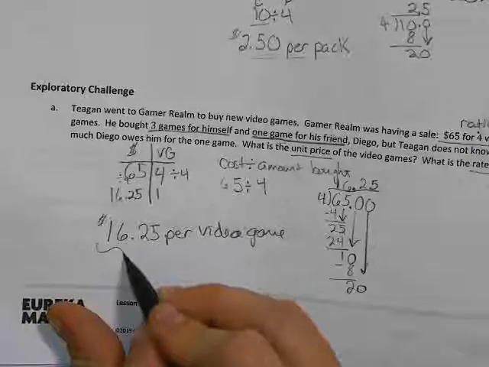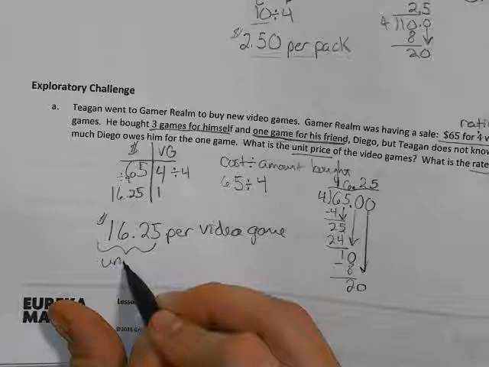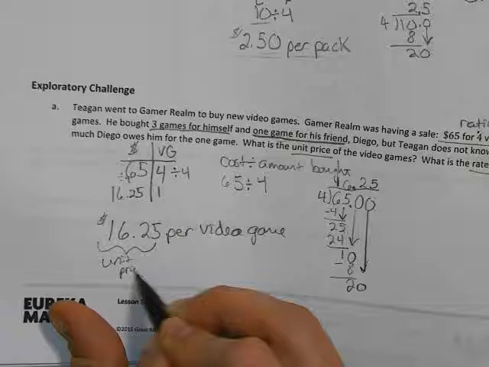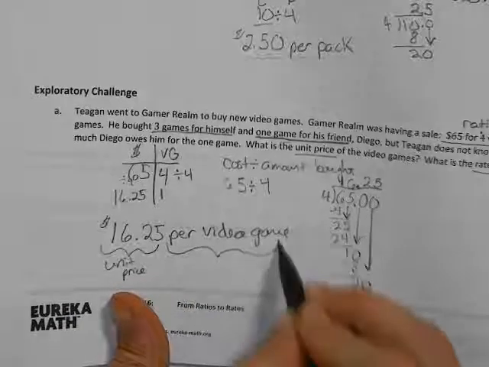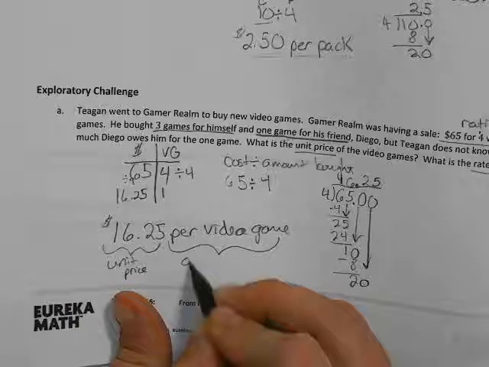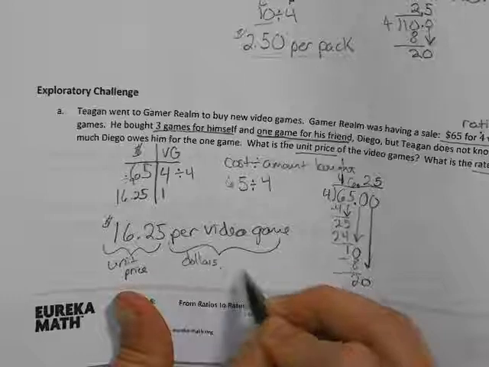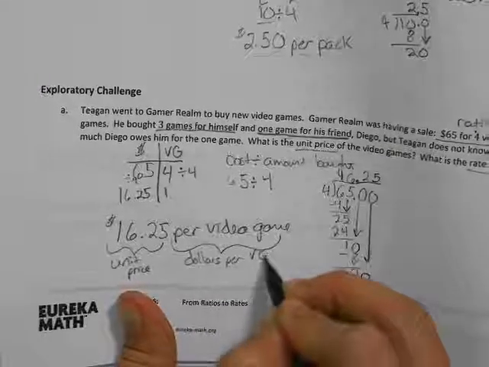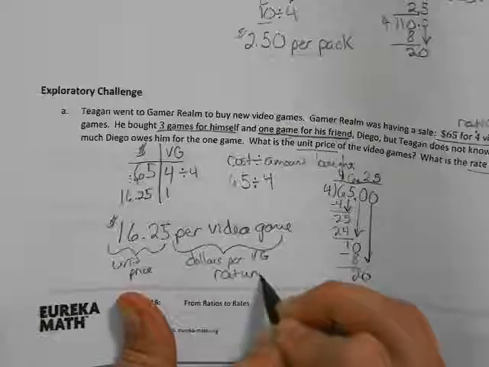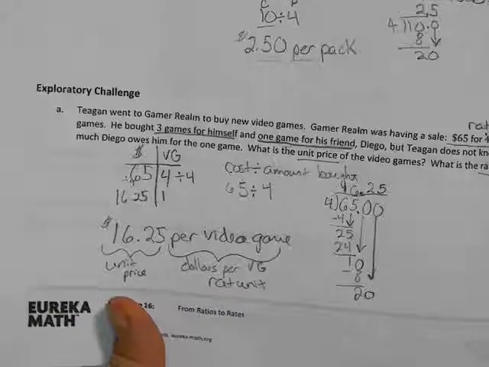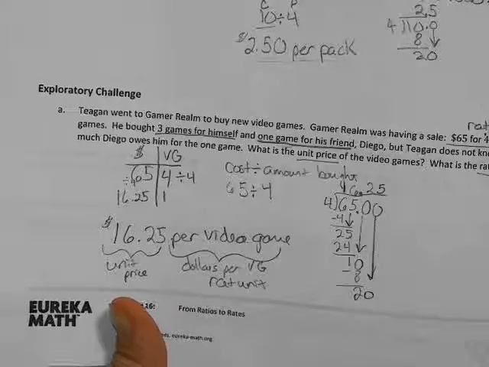Right here is our unit price, and right here, dollars per video game is our rate unit. And that's all you'd have to do to give me the answer for that one.